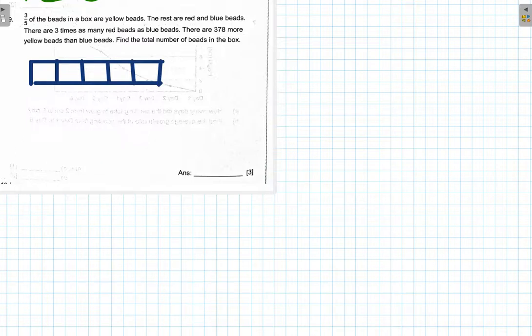So over here, these are yellow, correct? And then the rest here are blue and red. So the rest here is actually here, coming from the box on top. These are actually blue and red. So let me just label here first. Here is 3/5.